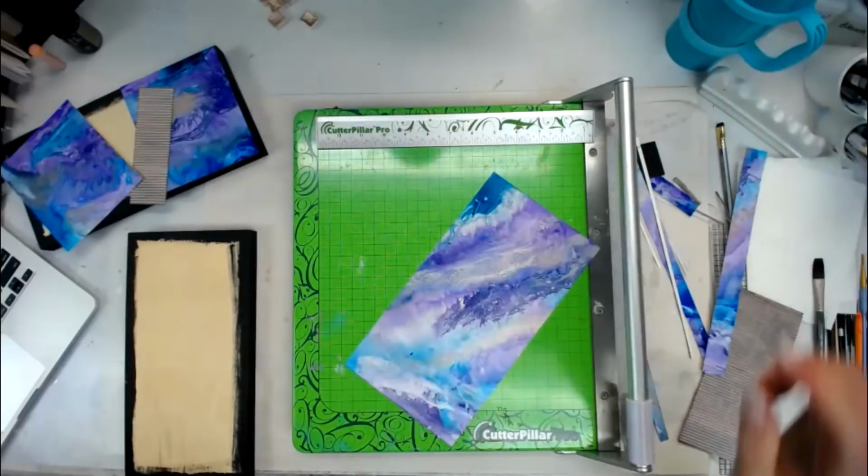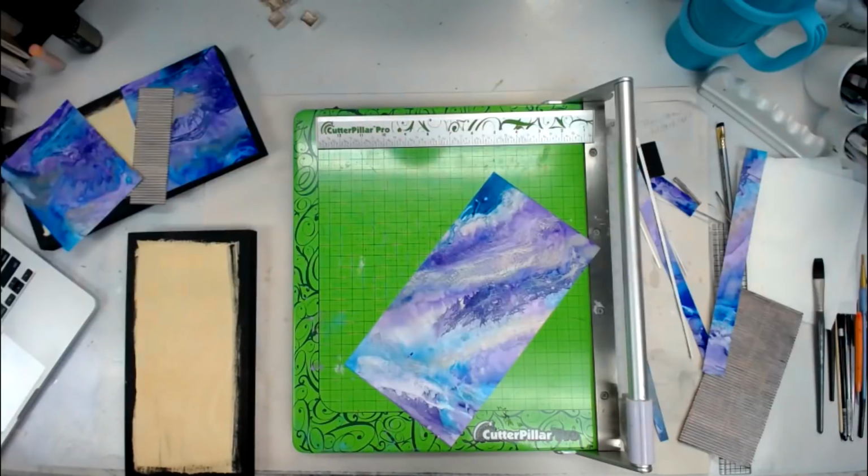To use a fixative for Yupo, I usually use matte medium, and I bought some spray adhesive to try too, if I can put my hands on it. There it is.